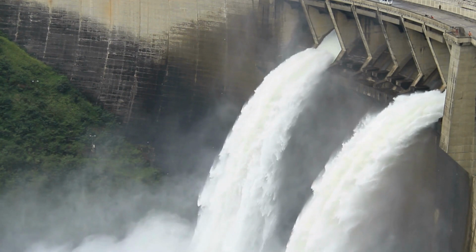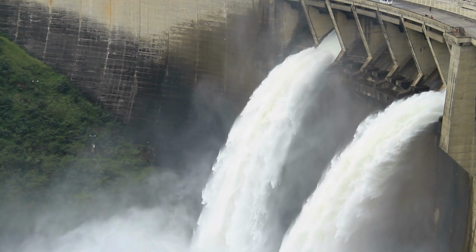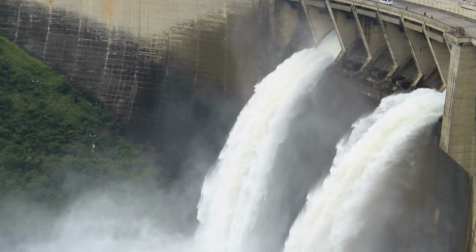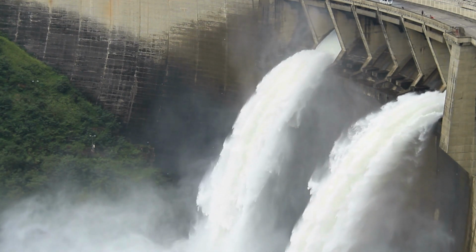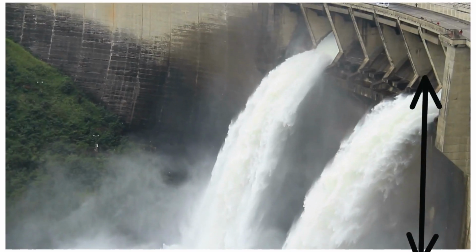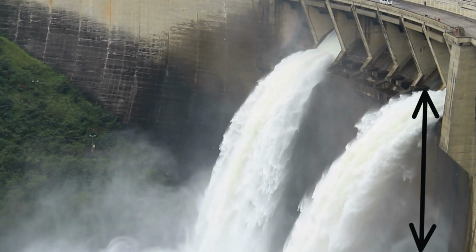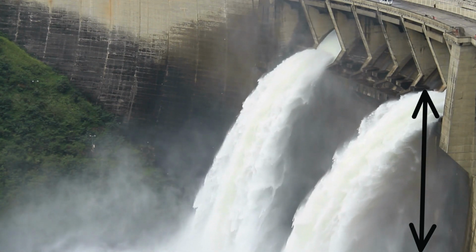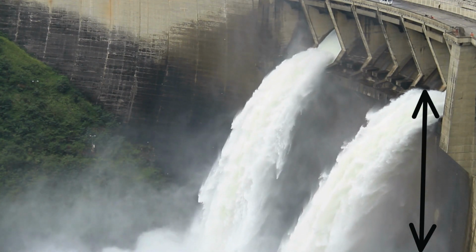Okay, so why are these dams built on rivers? As you see here, the water flows through the dam, so it is used to control the water flow, okay, and to increase the potential energy of the water.